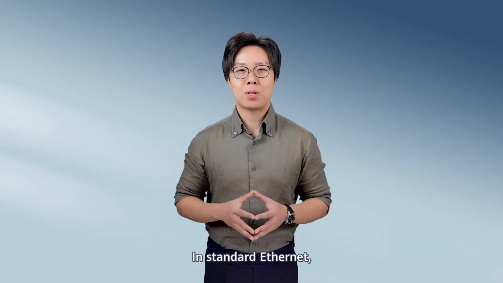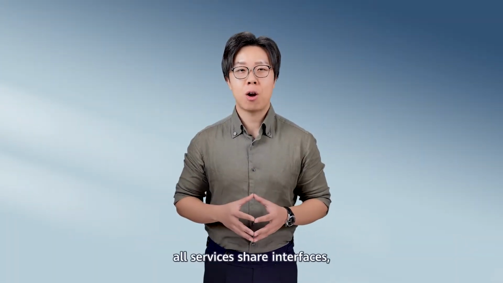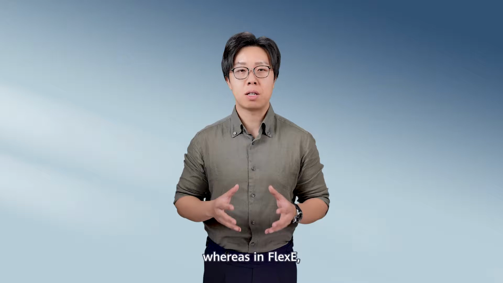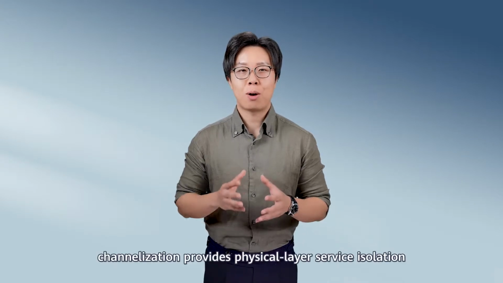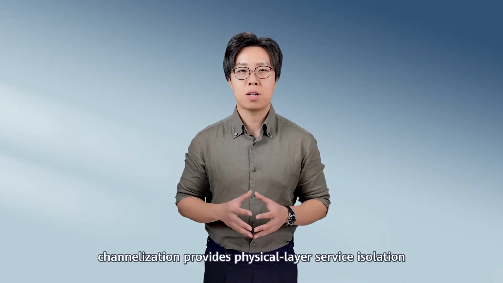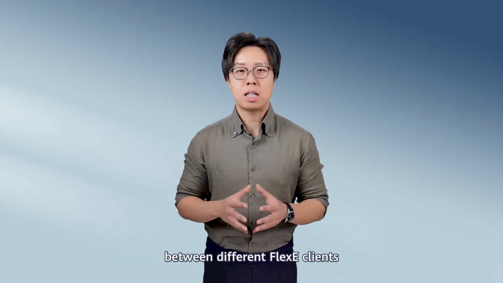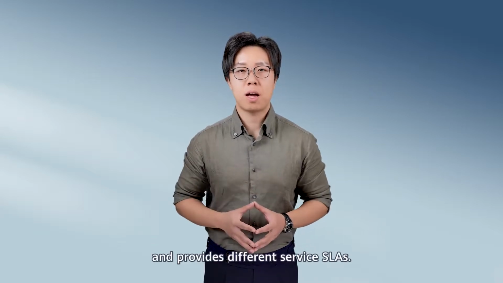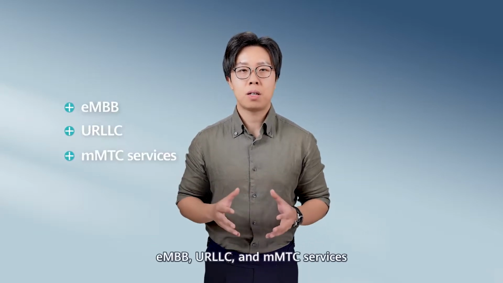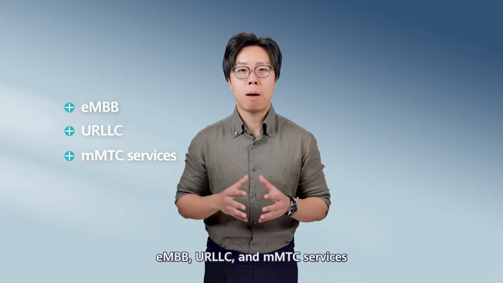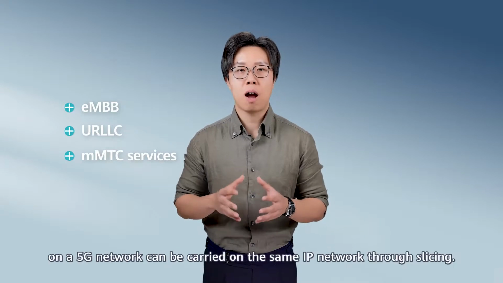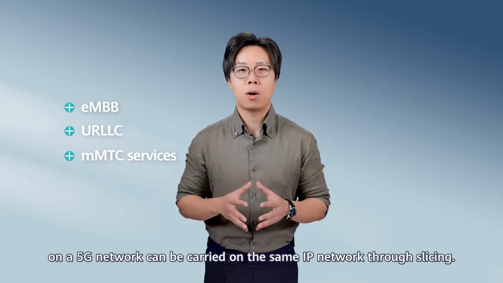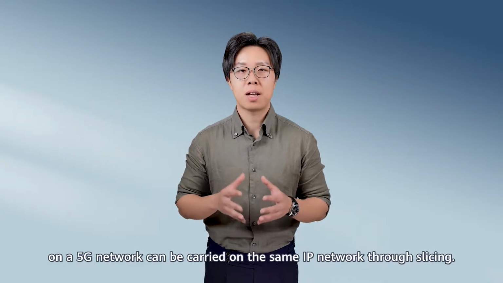In standard Ethernet, all services share interfaces, whereas in FlexE, channelization provides physical layer service isolation between different FlexE clients at the interface level and provides different services. eMBB, URLLC, and mMTC services on a 5G network can be carried on the same IP network through slicing.